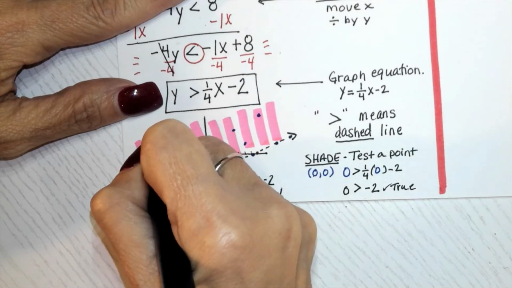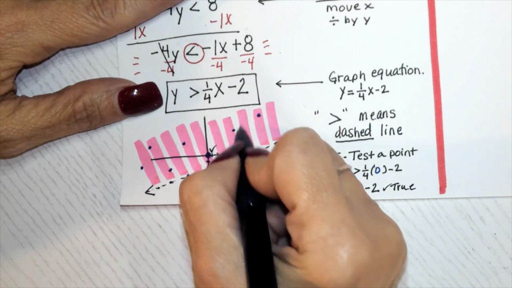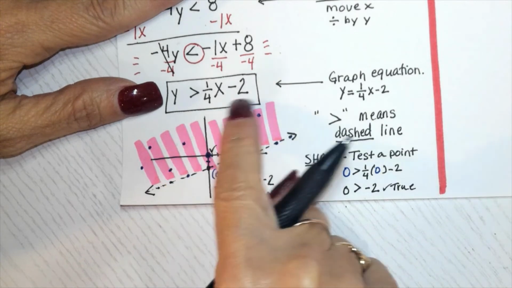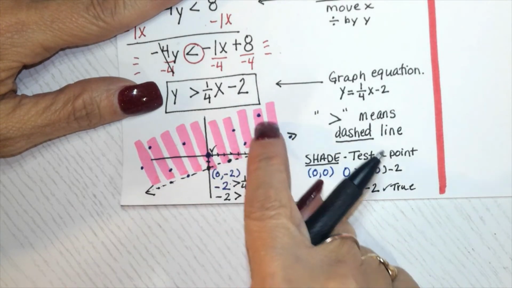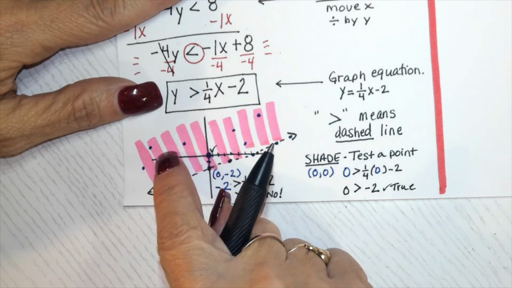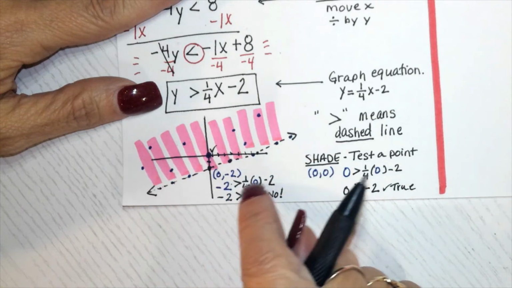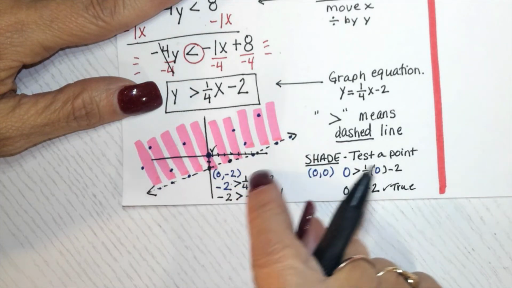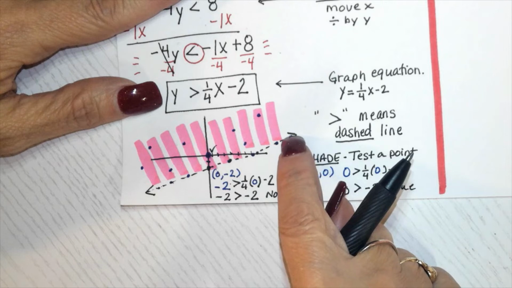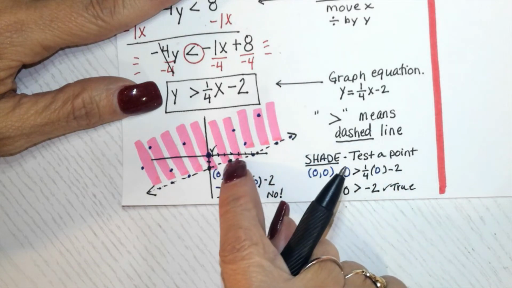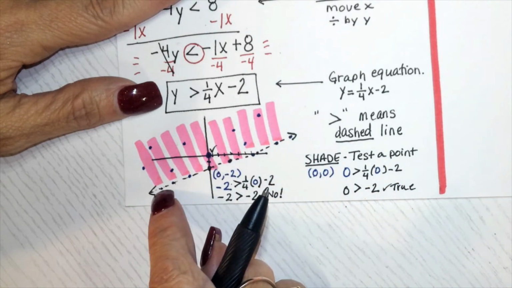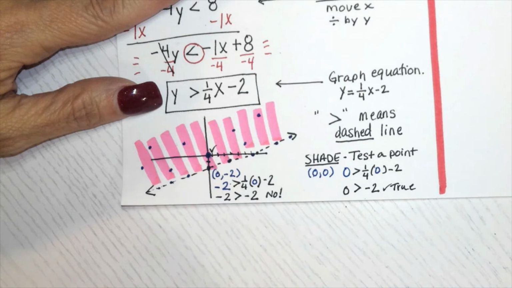You can pick any ordered pair out here in the shaded region and you'll get a true statement. We call that being part of the solution. Any ordered pair down here on this side is not part of the solution. And any ordered pair on this dashed line is also not part of the solution.